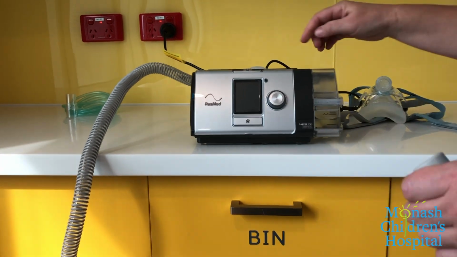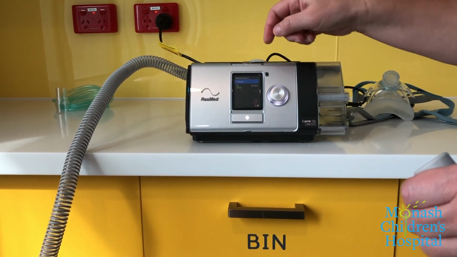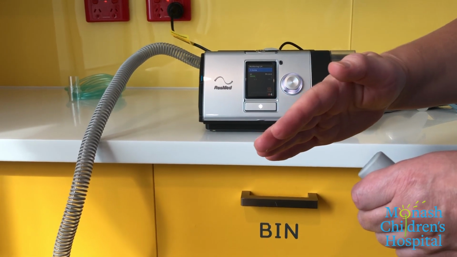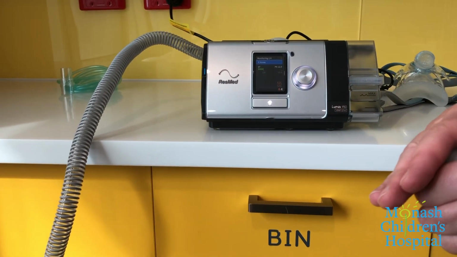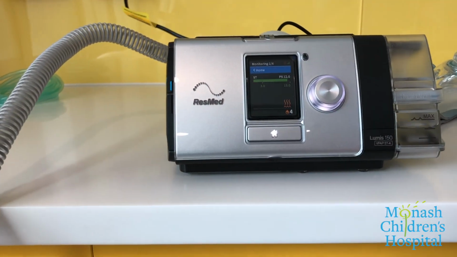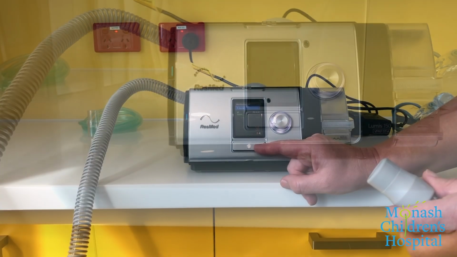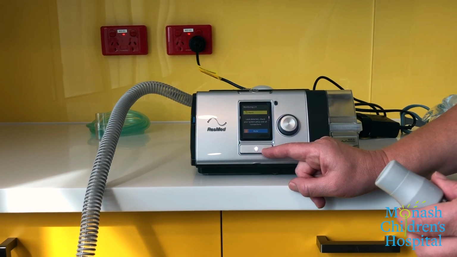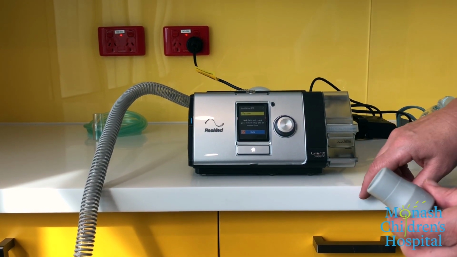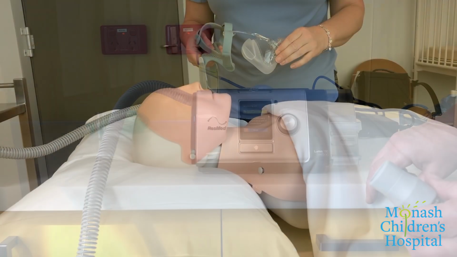Disconnect the mask from the tubing. Turn the machine on and check it is blowing air. Cover the end of the tubing and watch the screen to see that it is reaching the pressures you have set. If you leave the tubing open and the machine running, it will sound a high leak alarm.